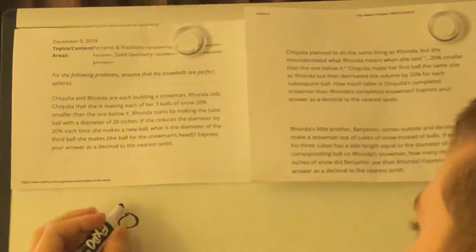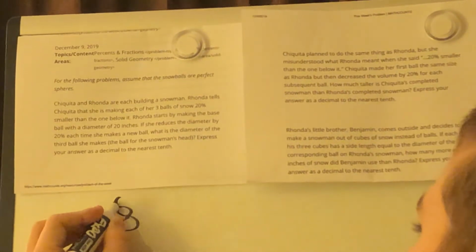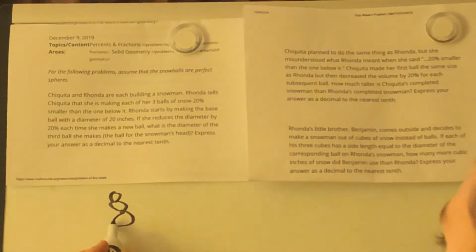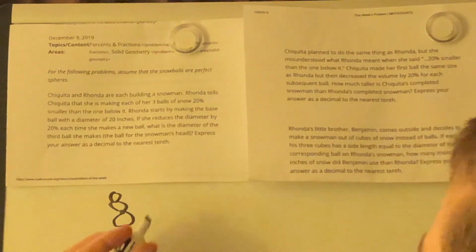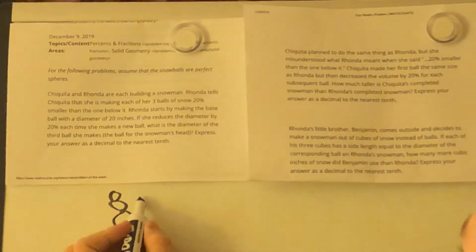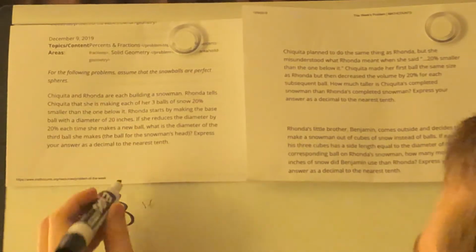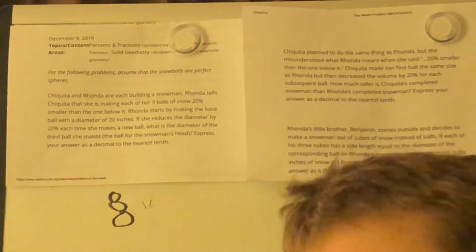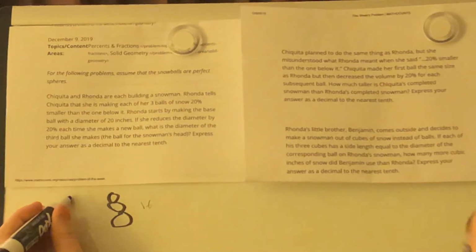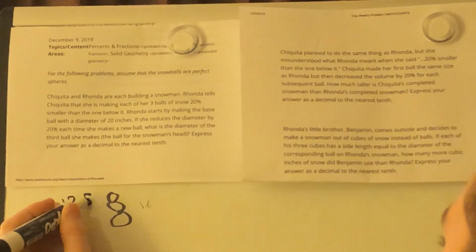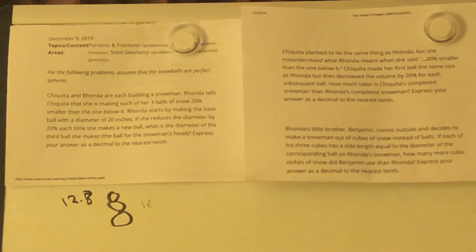Okay, so this is very simple. Imagine we have a little snowman here, and this is 20. This is 20% less than 20, so 80% of 20, which is 16. And then this is 20% less than 16, so 80% of 16, so we can say 0.8 times 16, which is actually 12.8.